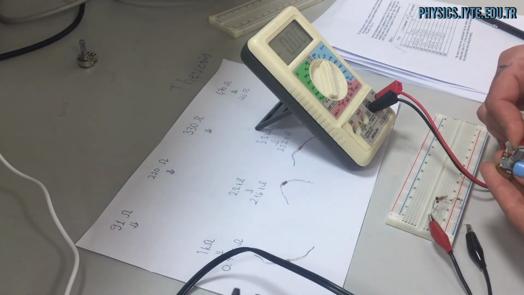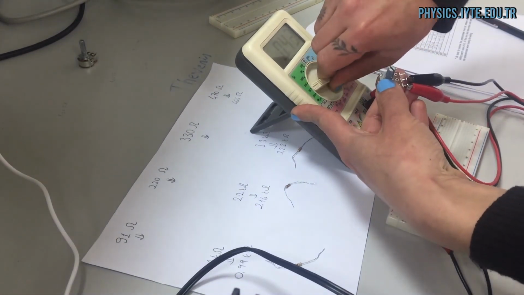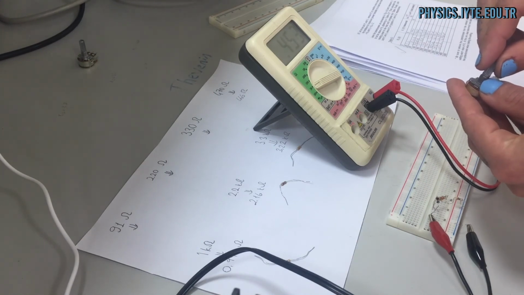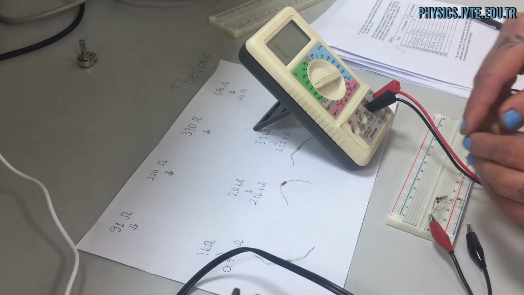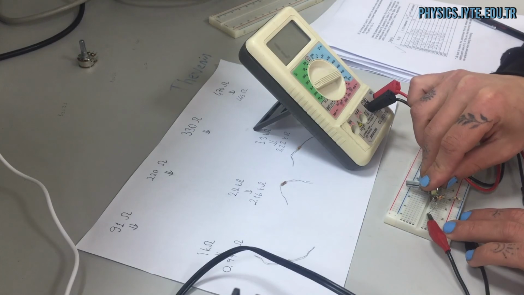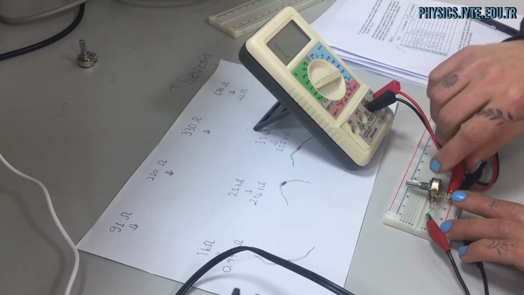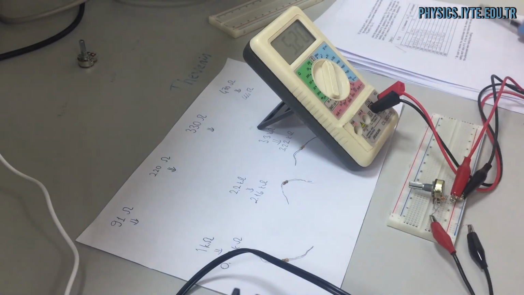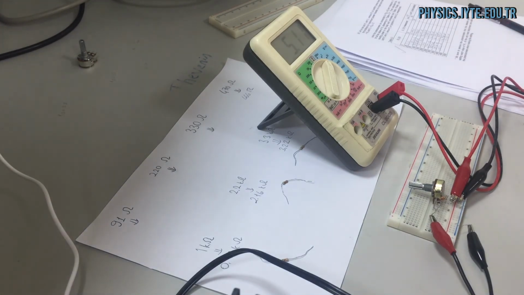Then the value of resistance will be set as 450 ohms. Corresponding voltage value can be noted as 5.12 volts.